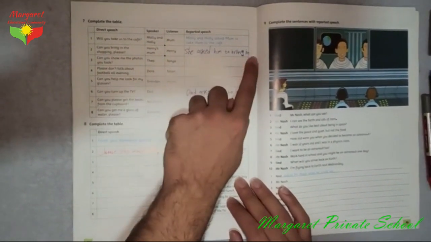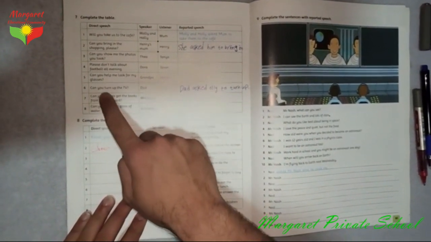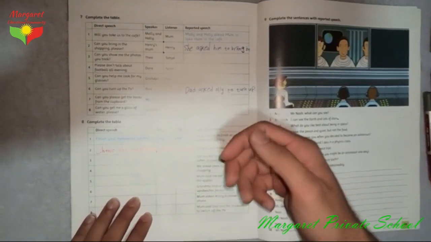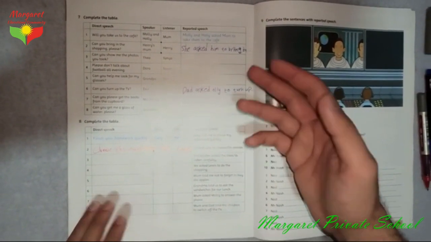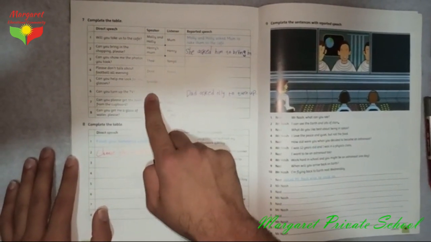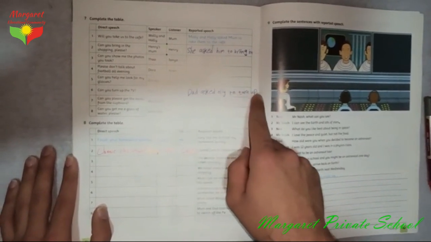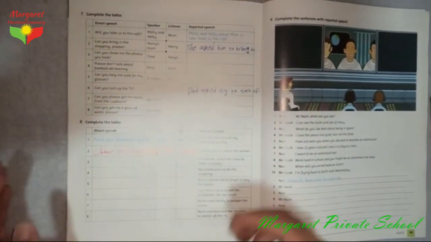Okay, simple. Look at number 6. Can you turn up the TV? Turn up meaning can you increase the volume? Okay, make the sound louder. Dad said this to Ollie. So Dad asked Ollie to turn up the what? The TV. And we have a question here.